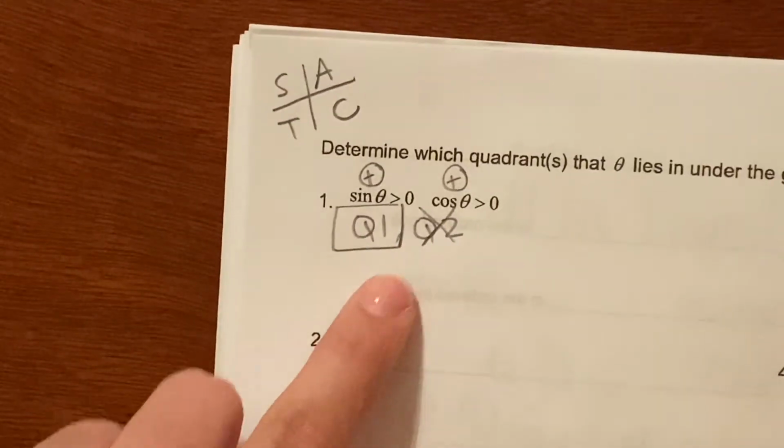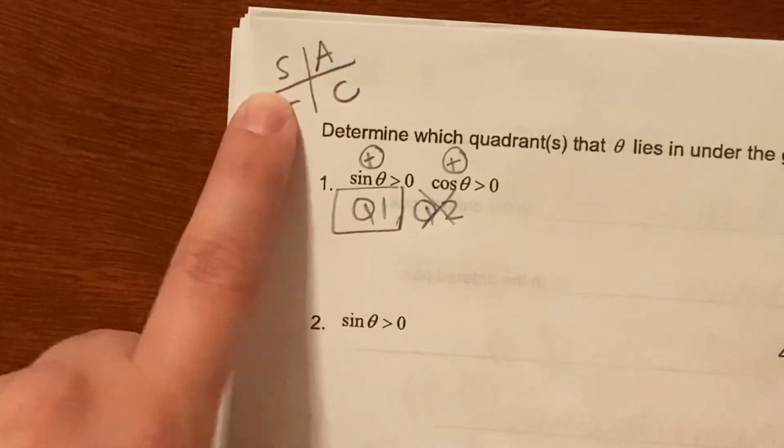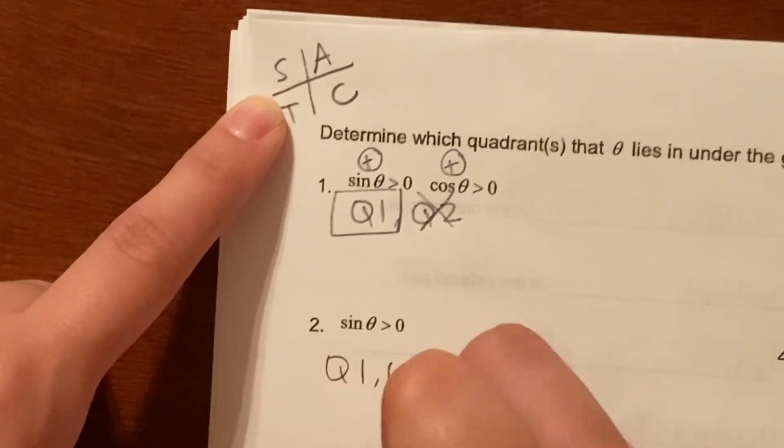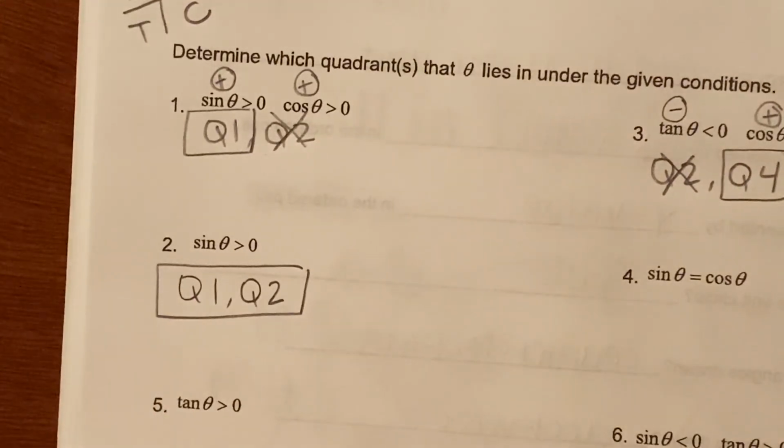Okay, one little one, sine is greater than 0. So where is it positive? 1 and 2. Don't forget that A for all. So this one has 2 answers. Okay, this one's a little different.